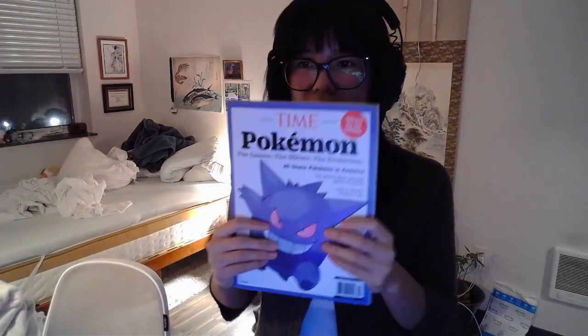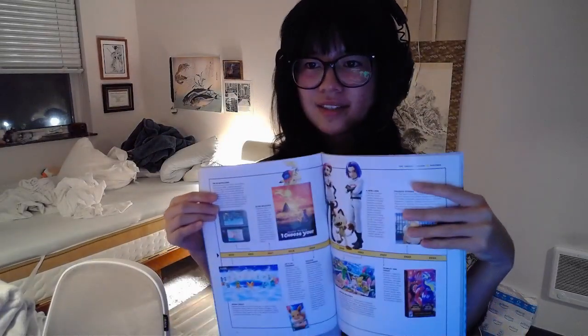But this isn't fish, I wanted to show off my Time magazine Gengar. I haven't fully read this. I read some of it, and it's on the Pokemon.